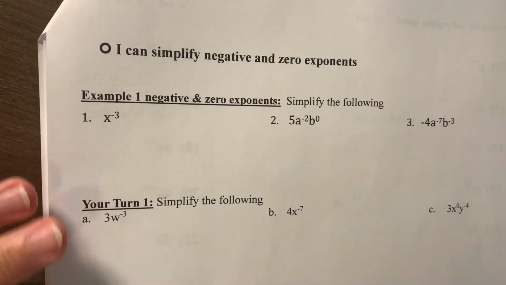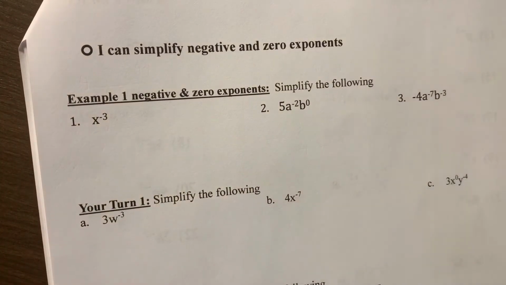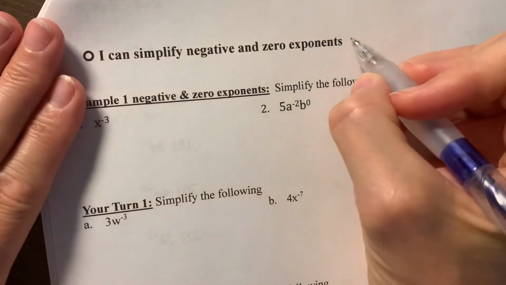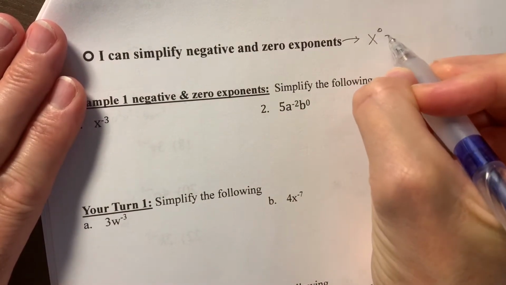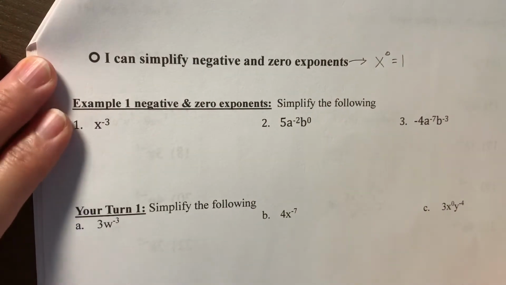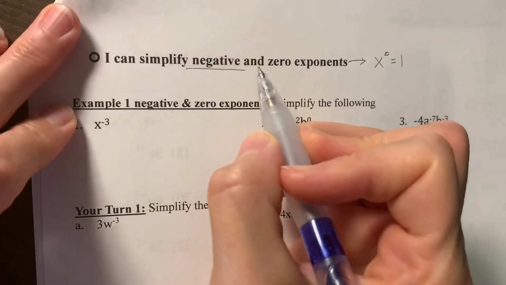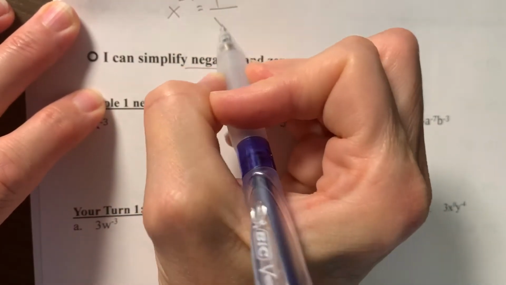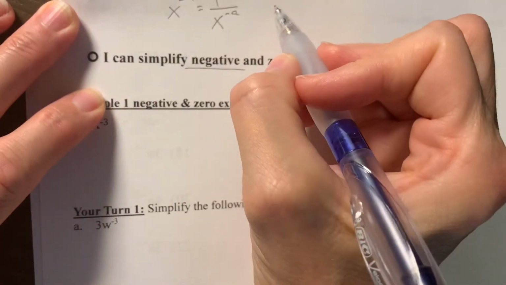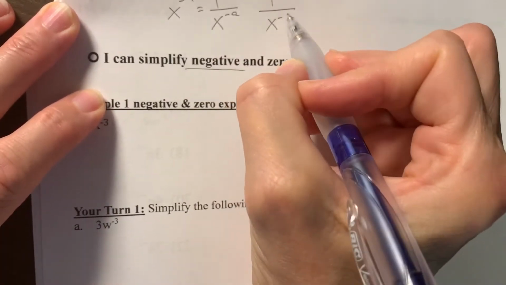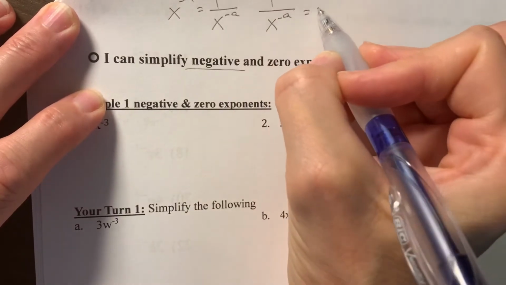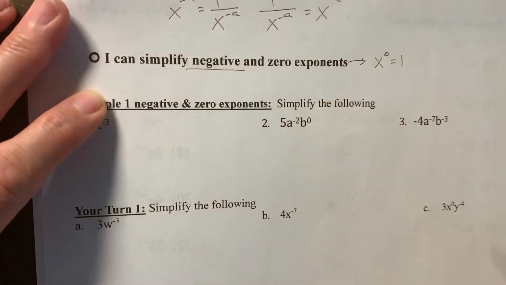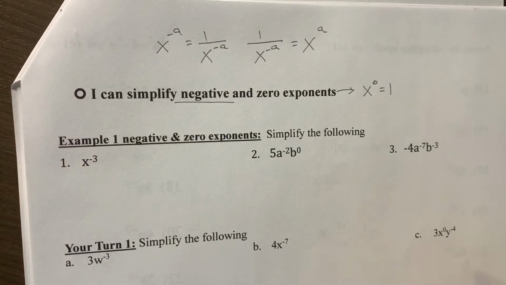Okay, in this video we're going to talk about the negative exponent rule and the zero exponent rule. So let's do this one first, because anything to the 0 power equals 1. Remember that from the graphic organizer. And then the negative exponent rule is going to look like this. Or if you start with the negative exponent downstairs, then you move it upstairs. So that's just a review of the rules.